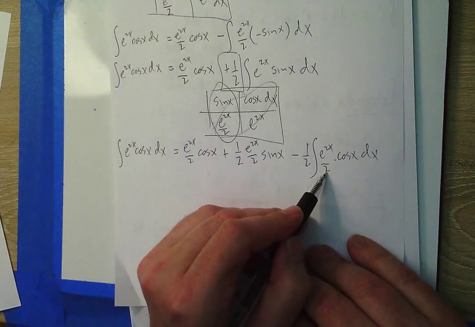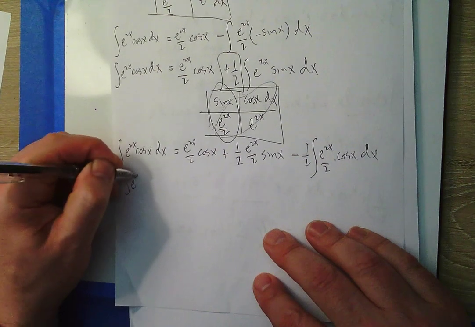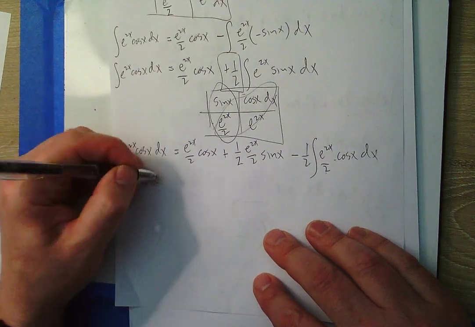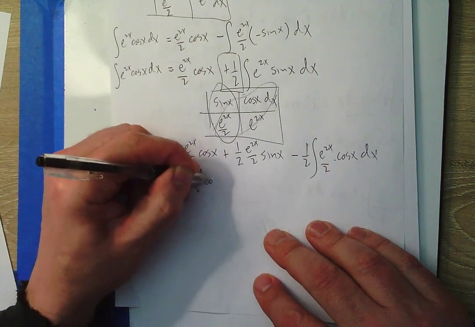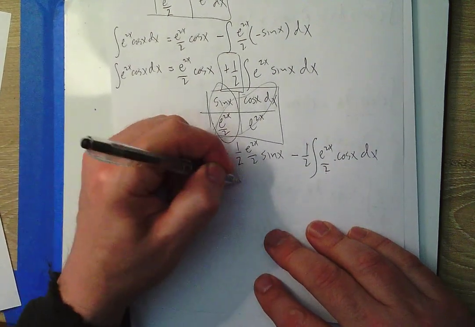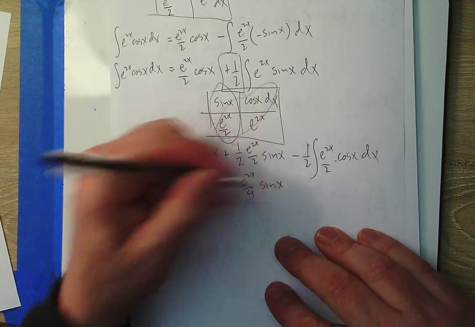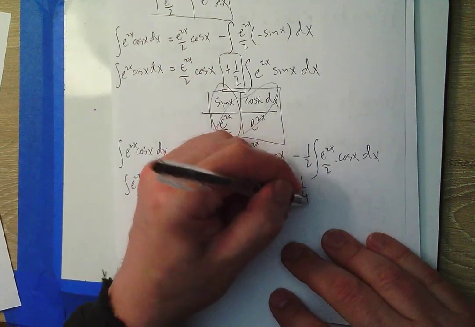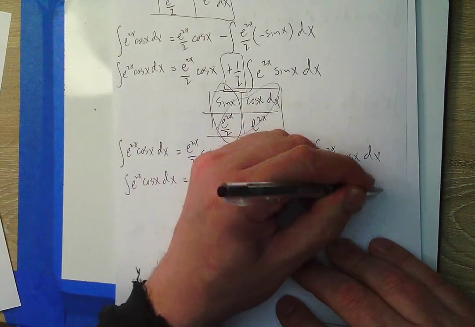So I'm going to pull this 2 out, which is going to give me integral e to the 2x cosine x dx equals e to the 2x over 2 cosine x plus e to the 2x over 4 sine x minus 1/4 integral e to the 2x cosine x dx.